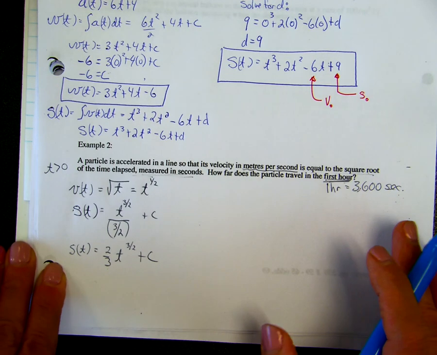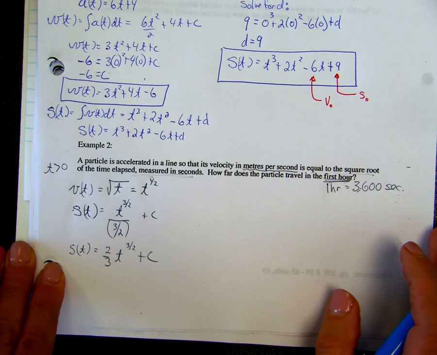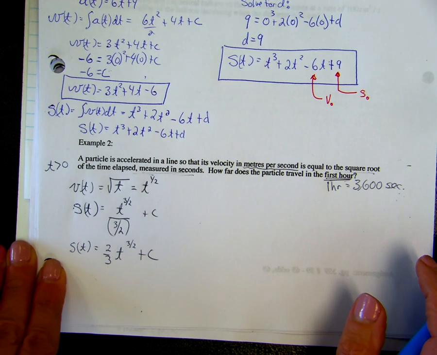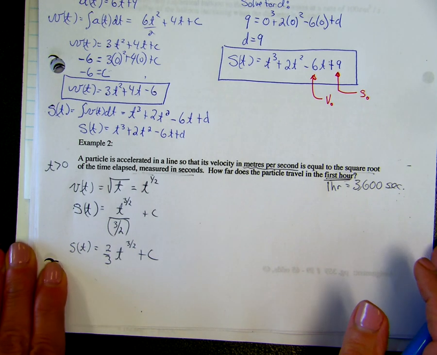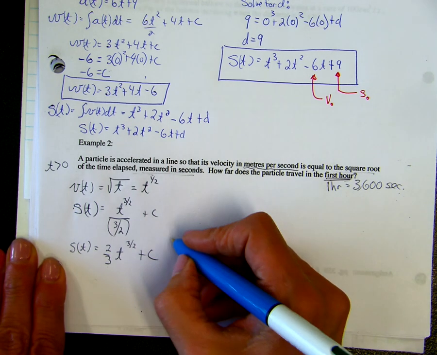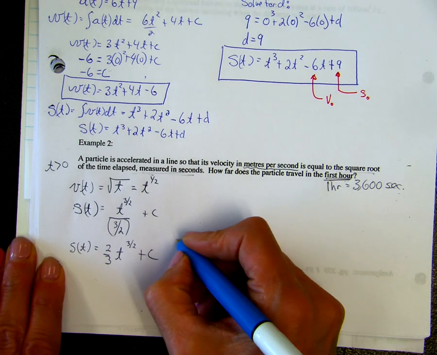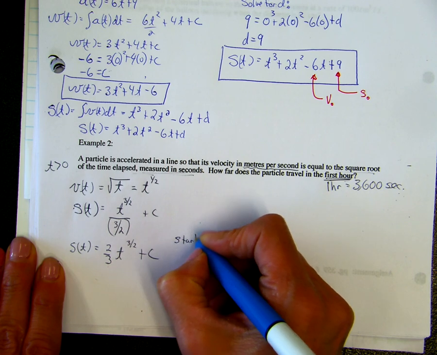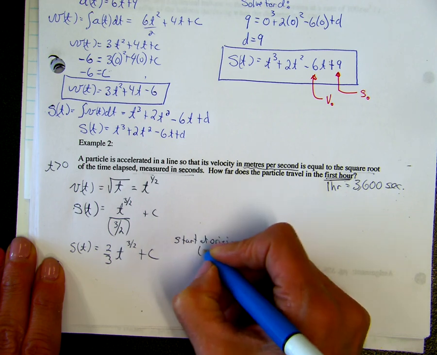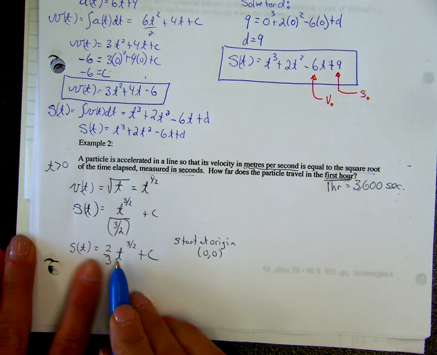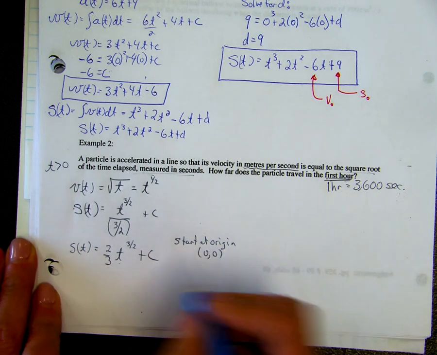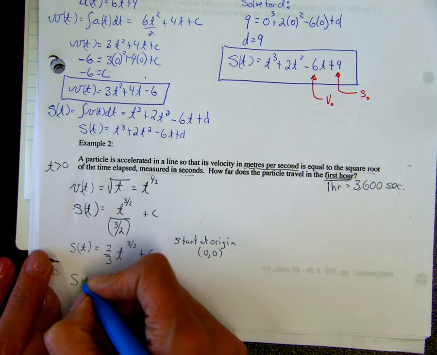Okay, so just a little note about this constant. It doesn't give us an initial position. So we can start this kind of where we want to start it. So the sensible thing would be to start this experiment at the origin so that c is equal to 0. That is, if time is 0, position is going to be 0. So here's my function S at t.